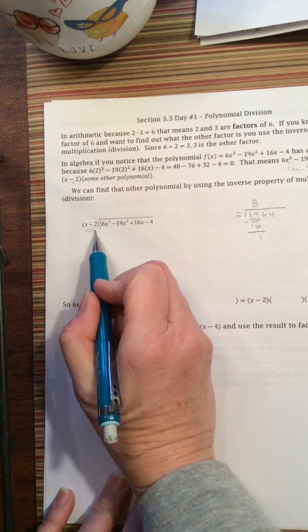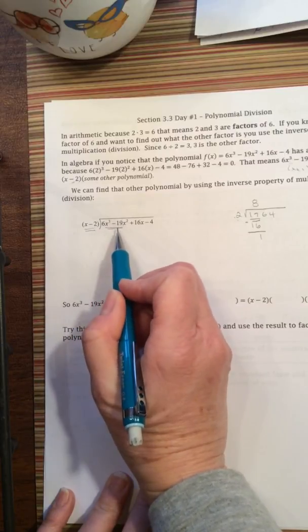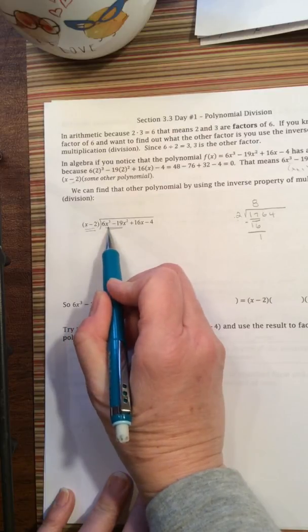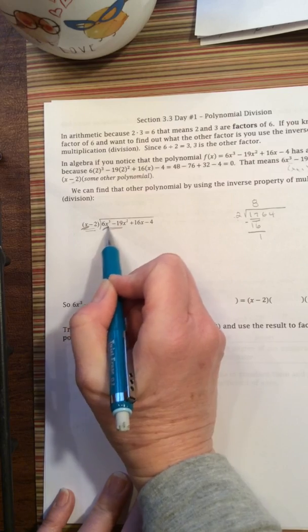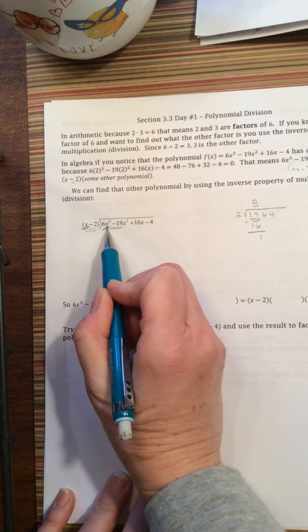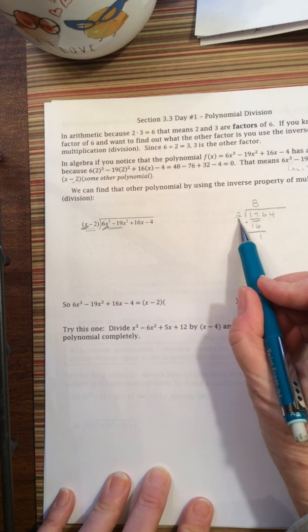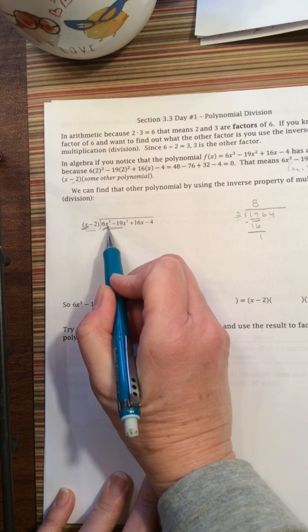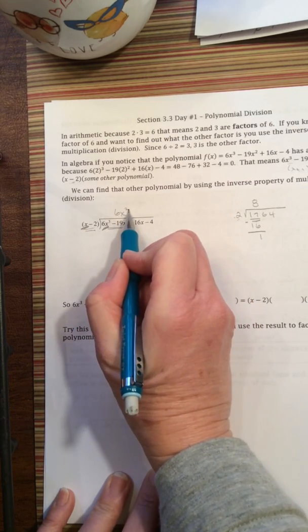x minus 2, I can divide it into this part because I know that I can divide x into 6x cubed. So we're really just looking at the beginning piece of this and the beginning piece of that. Just like we looked at only the 17 and the 2. So x into 6x cubed is going to go 6x squared times.